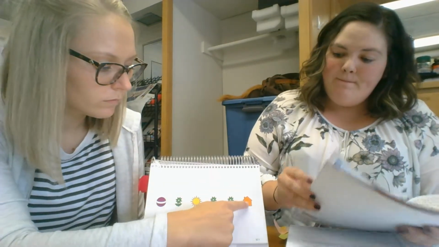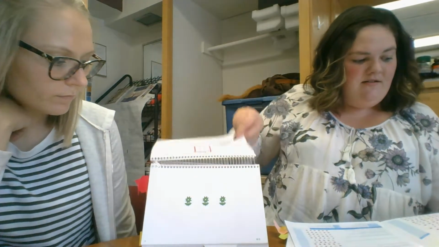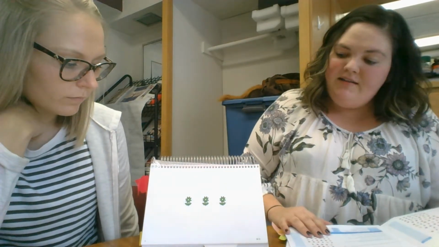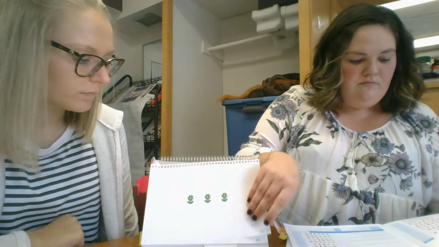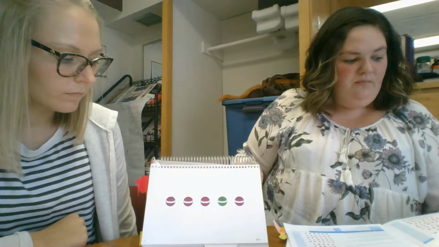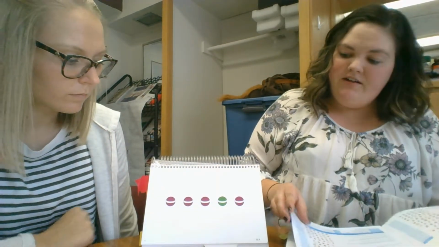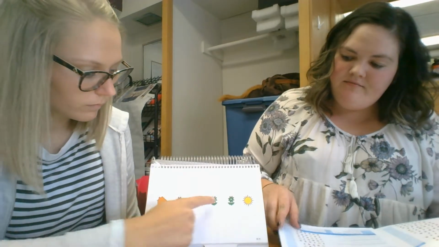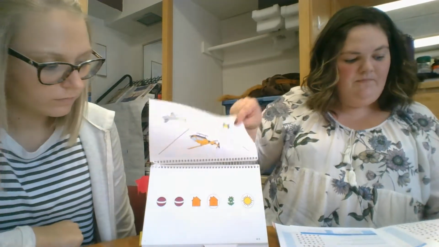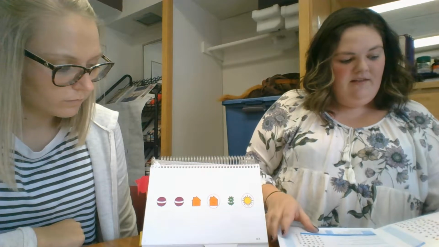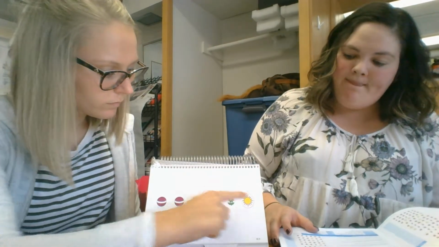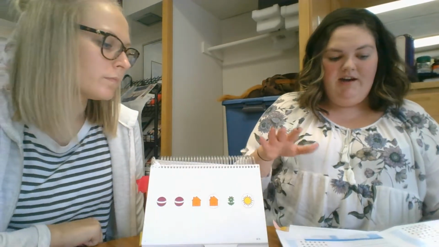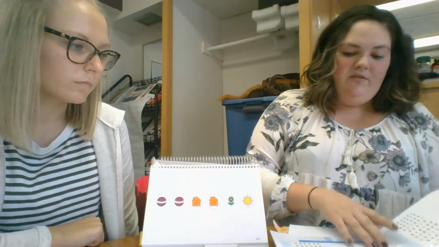Point to the house and a flower. Point to the flower in the middle. Point to the one that is different. Point to all the flowers. Point to the ones that are circled. Okay, so for all of those, she got them all correct, so they each would get a score of 1.